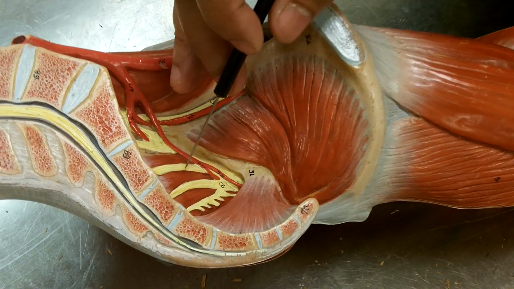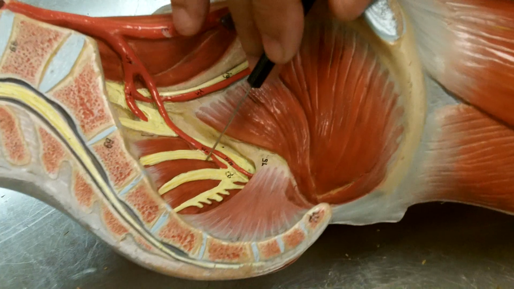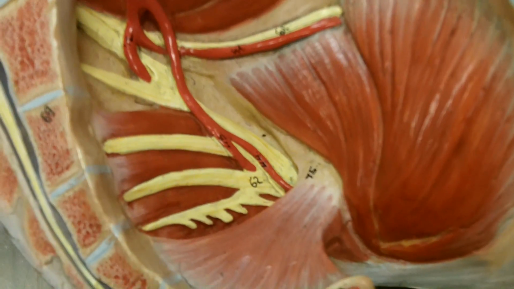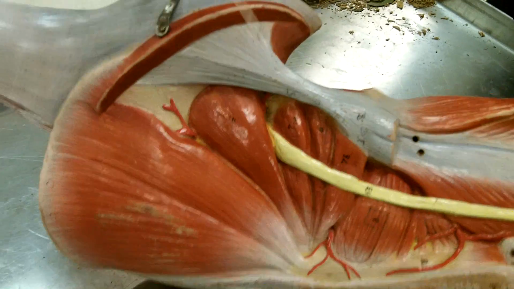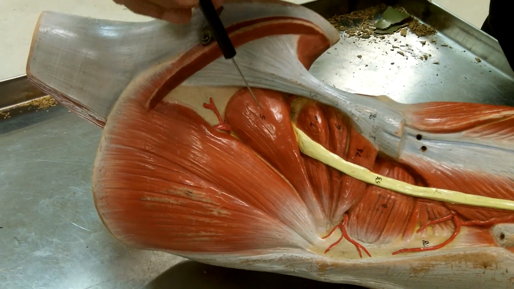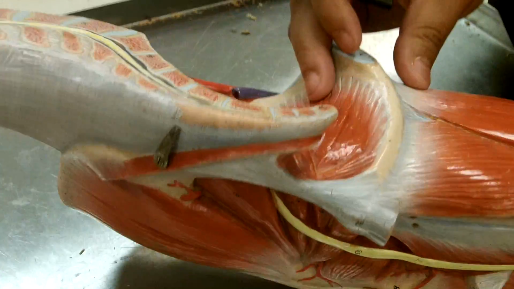Now, this other muscle right here, in the back here, that's called the piriformis. So the piriformis starts off here, but then it comes over and comes out right here. And that again is the piriformis. We'll come back to that in a second.